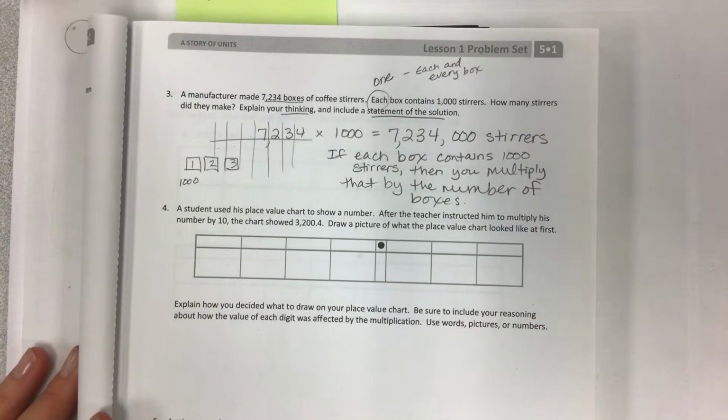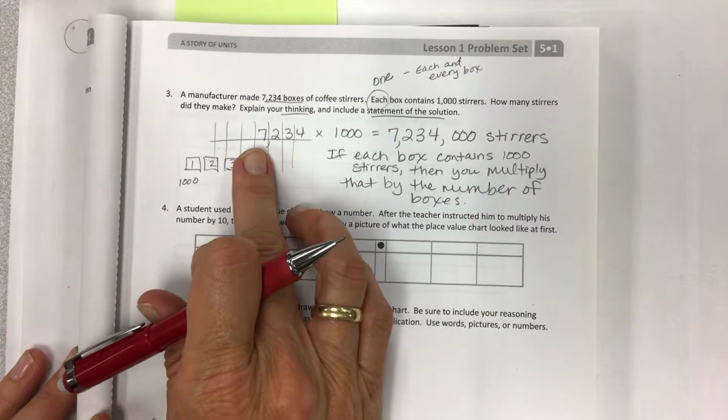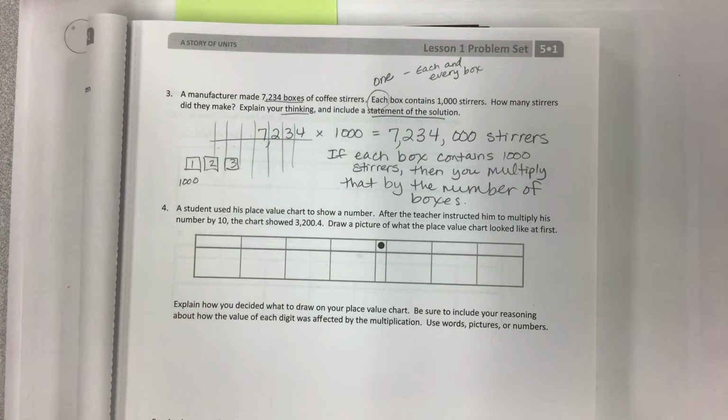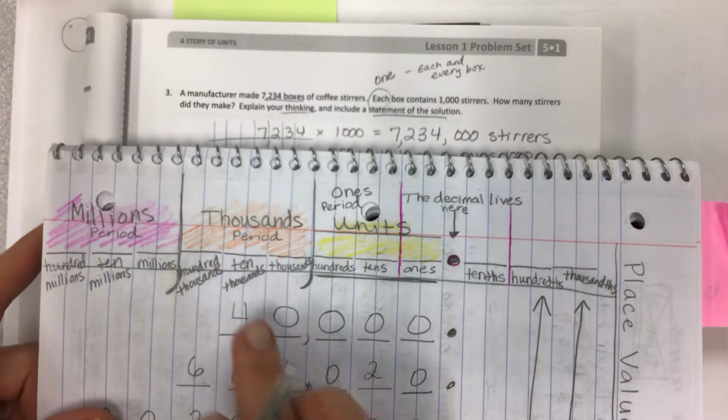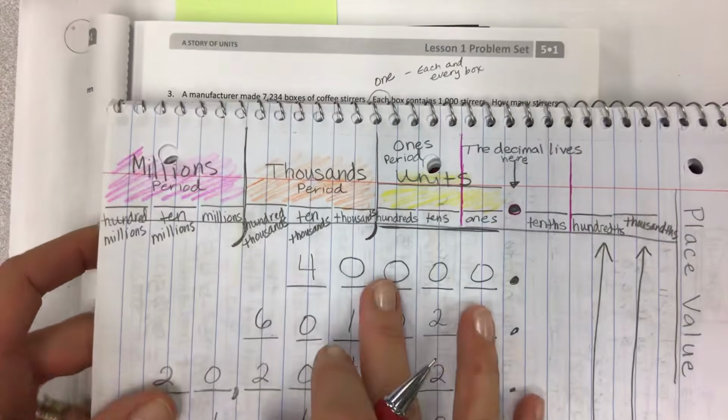Okay, I hope that makes sense. Use a place value chart or draw one whenever you need it. Keep your notes handy. Again, you've already made a place value chart, so pull it over, put it down, fill in blanks as you need to.